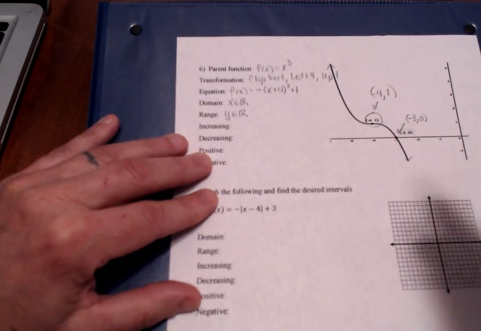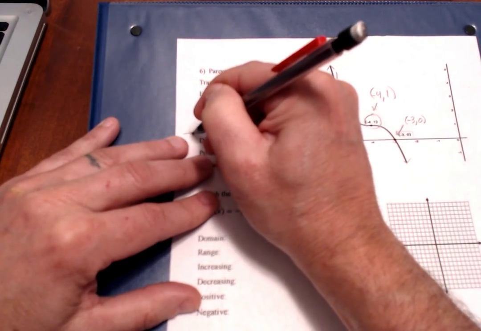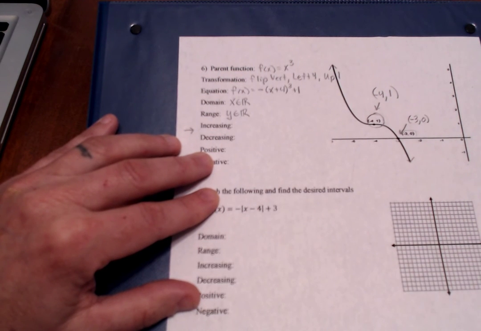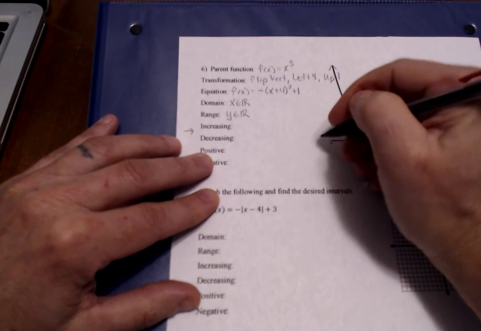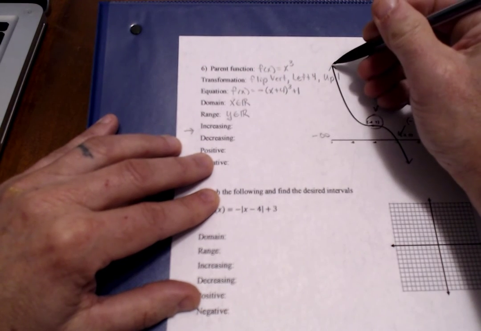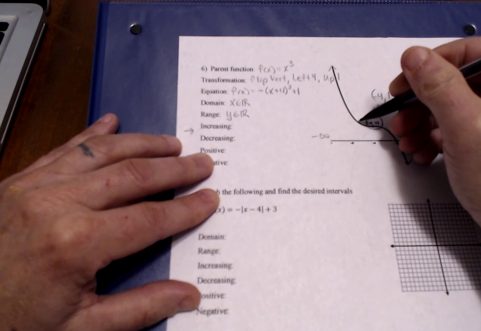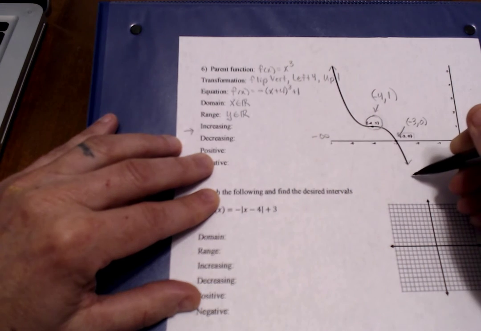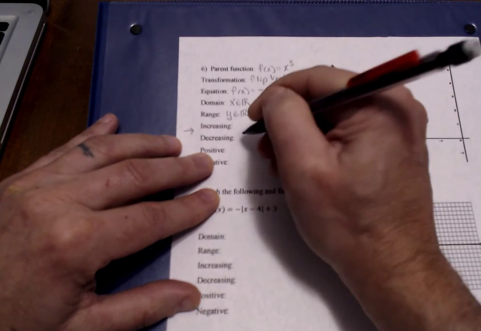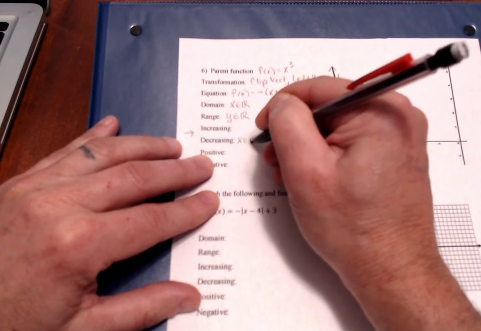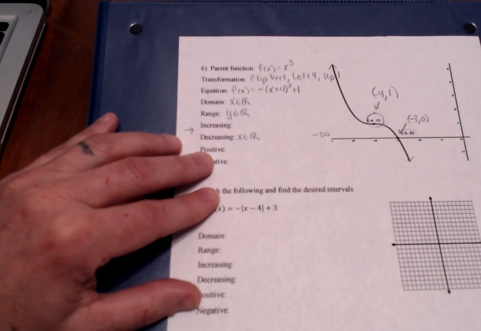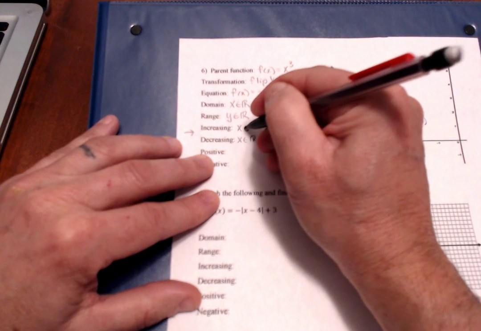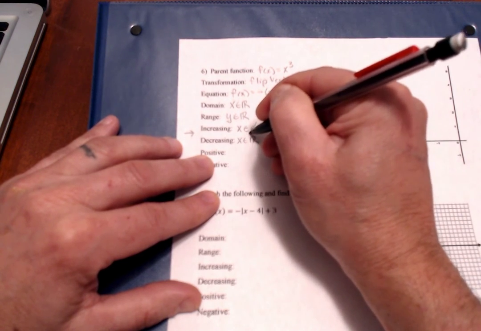Where is this increasing? Remember, we have to read the graph from left to right. Is this graph going up or down at all? Well, if I start over here at -infinity, it's just dropping, dropping, dropping, keeps on dropping, stops for a second, but it keeps on dropping. That means it's falling everywhere. It's decreasing always. So where's it increasing? Nowhere. And the way we would write that is x is an element of nothing.